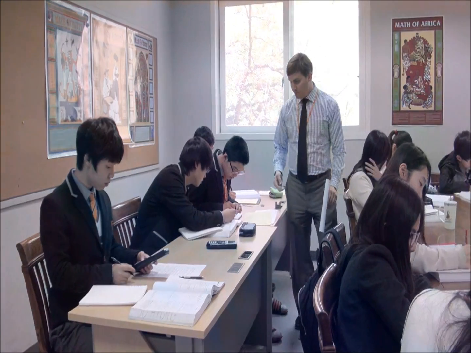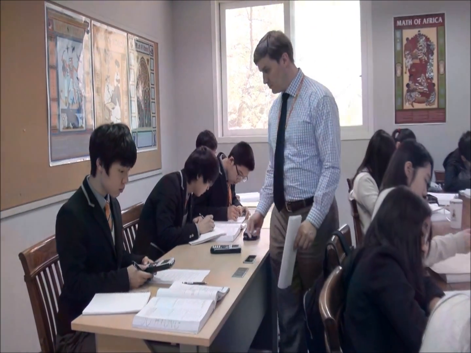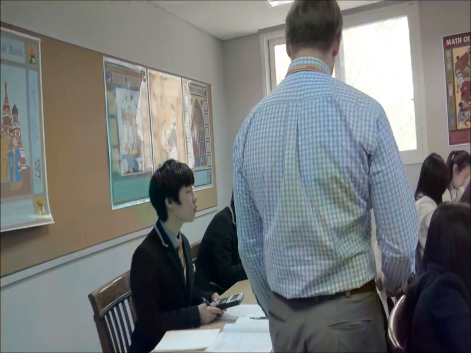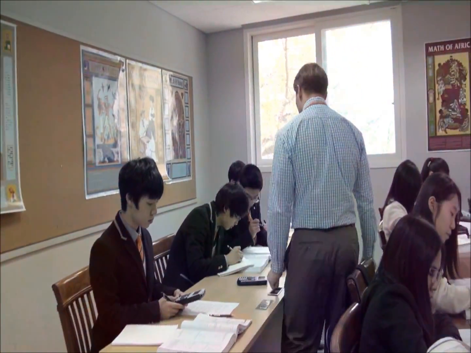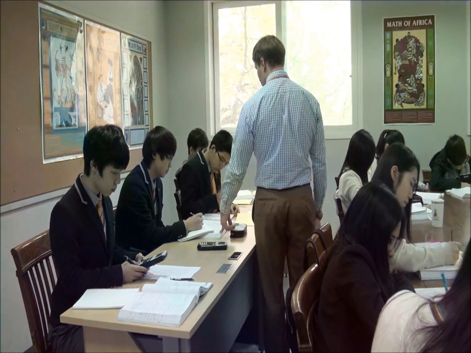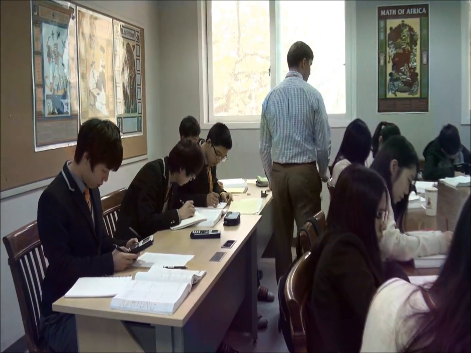Are we getting all 6? All 6. Do we have to get the theta also? No, to get the theta, we use an inverse trig. That's a couple of steps.